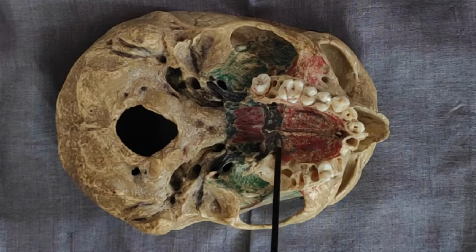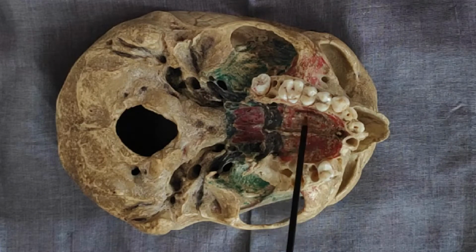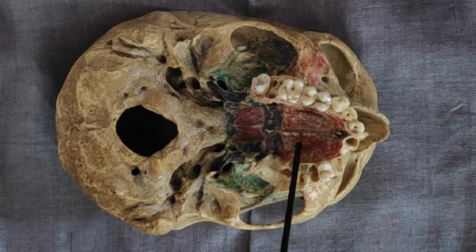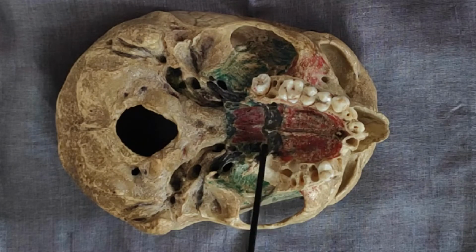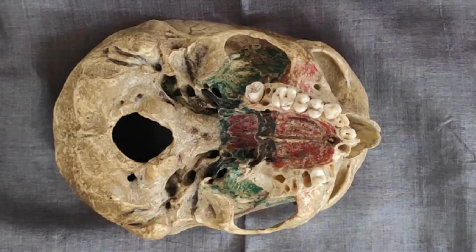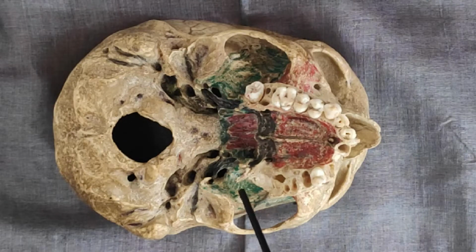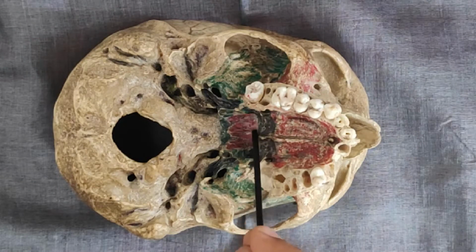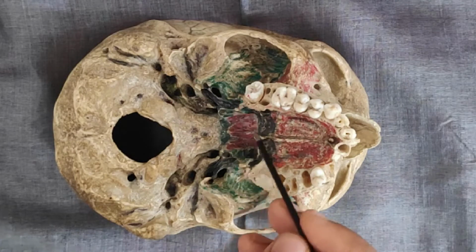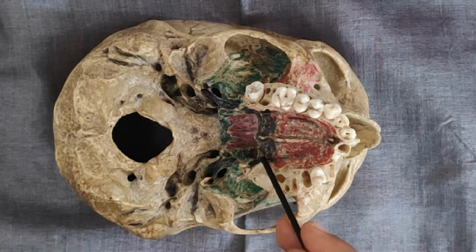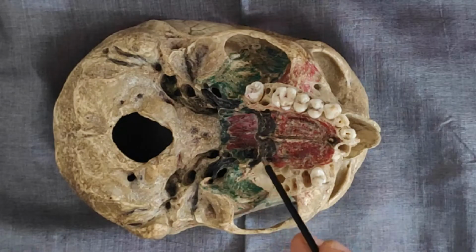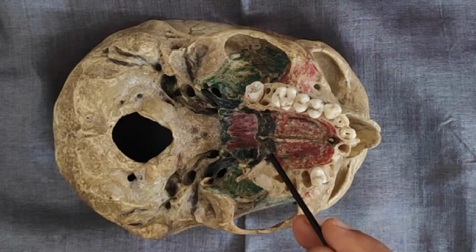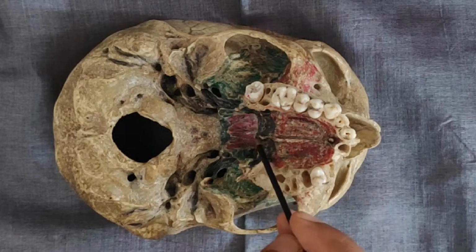Three-fourths of the bony palate is contributed by the maxillae anteriorly and the posterior one-fourth is contributed by the palatine bones. Posteriorly, it ends in a crescentic free margin, which presents a midline backward projection known as the posterior nasal spine.